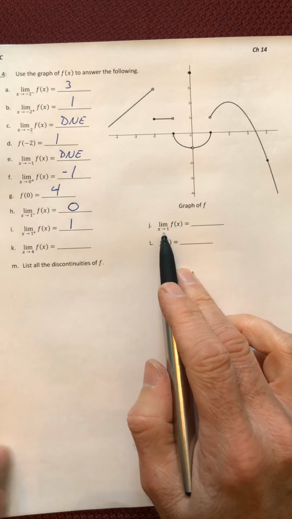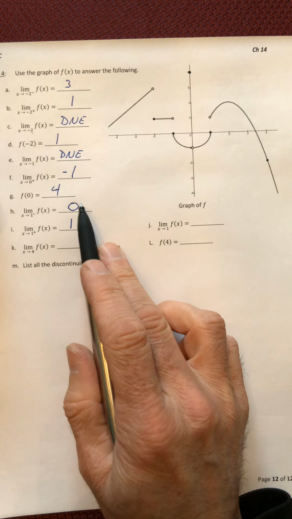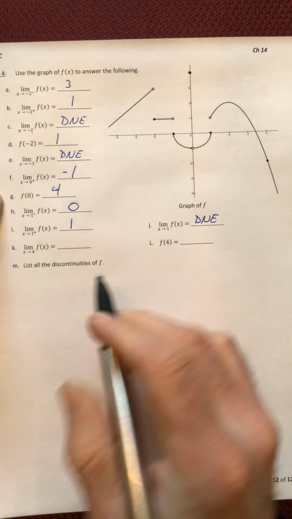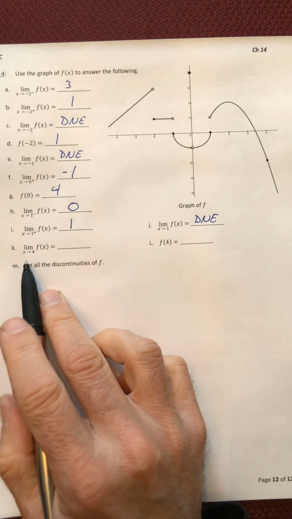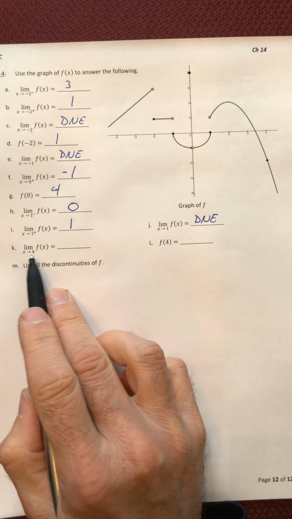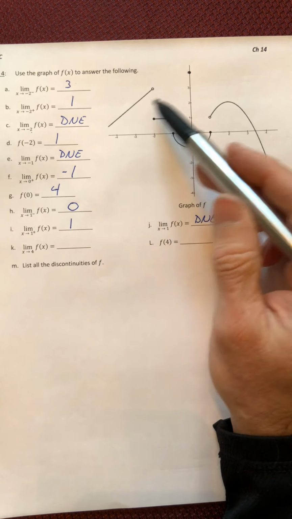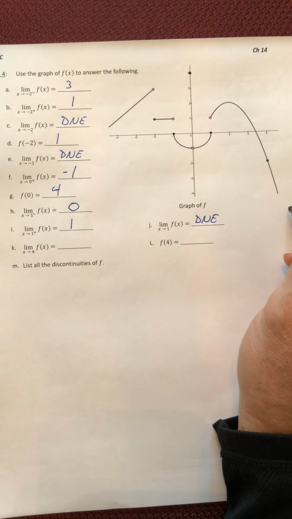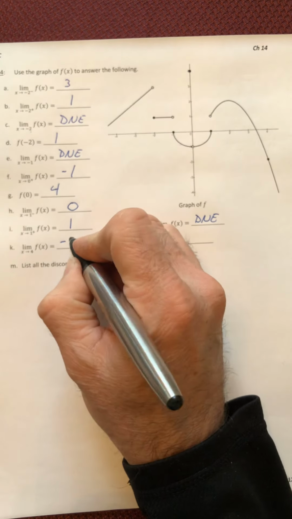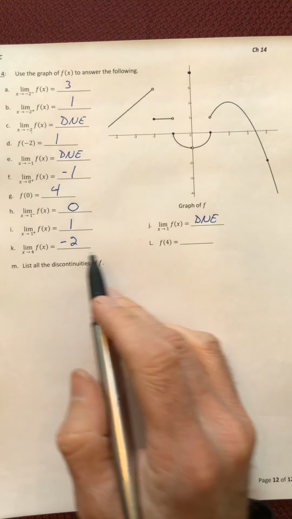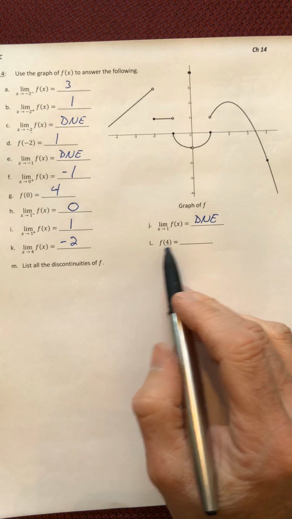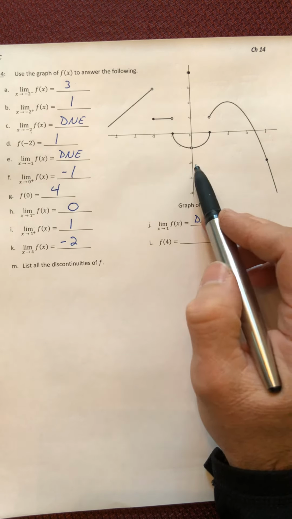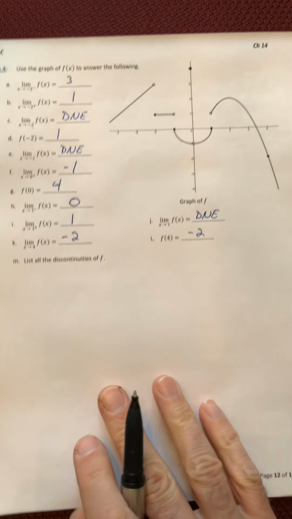So for the two-sided limit, you just came up with two different values, one from the left, one from the right. So the limit does not exist. All right, when x approaches 4 from both sides, so from the left, it's -2. From the right, it's also -2. So the overall limit is -2. Now the function value when x is 4, there's your point, and it's right on y is equal to -2.